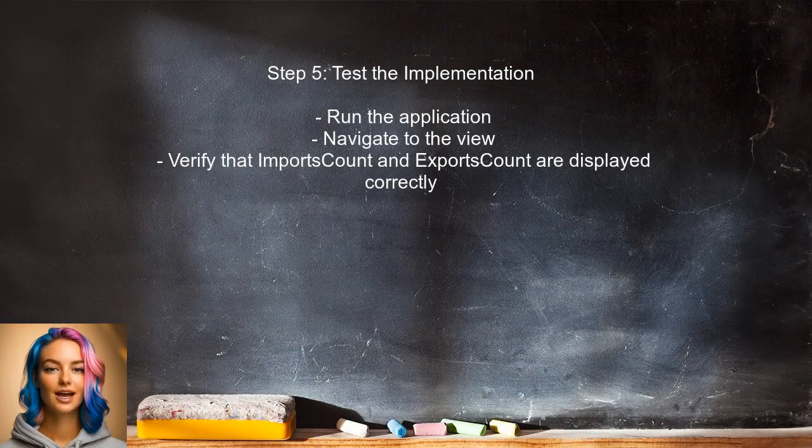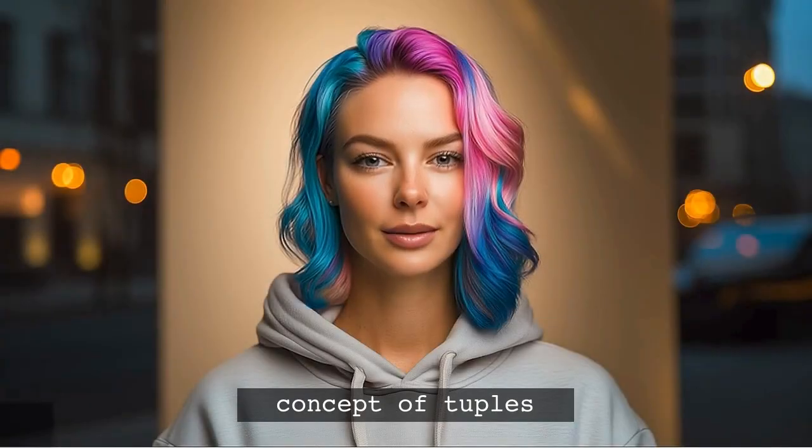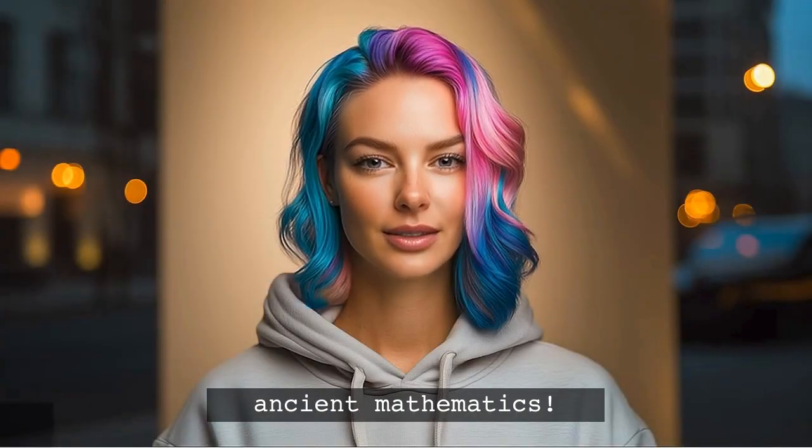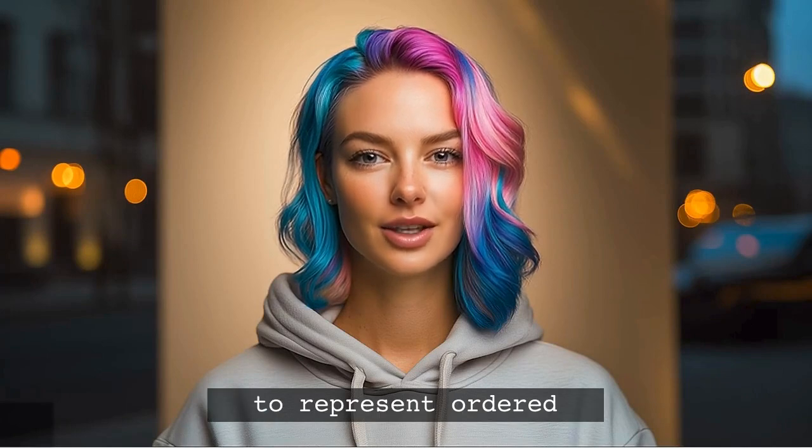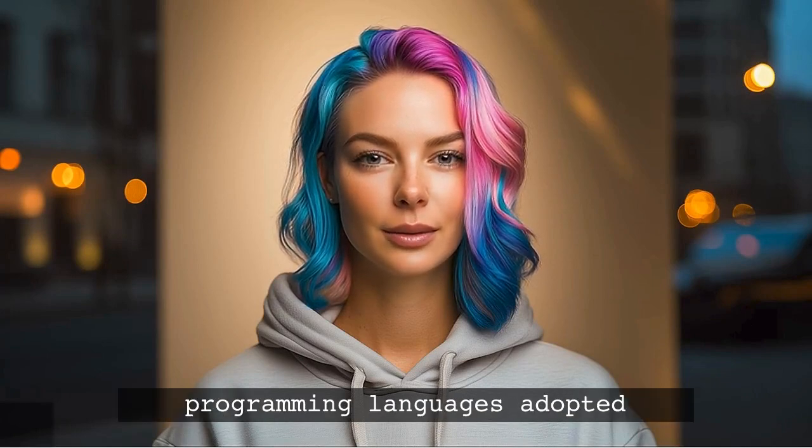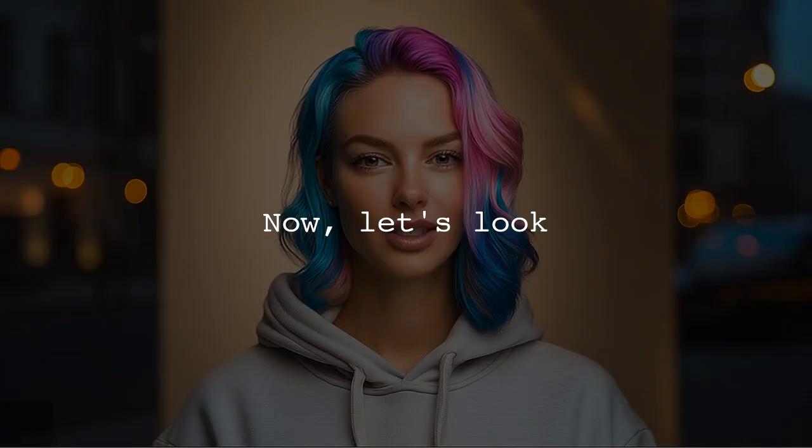Finally, the user can test the implementation by running the application and navigating to the view. They should verify that the data is displayed correctly without any exceptions. Fun fact, did you know that the concept of tuples dates back to ancient mathematics? They were used to represent ordered pairs long before programming languages adopted them.